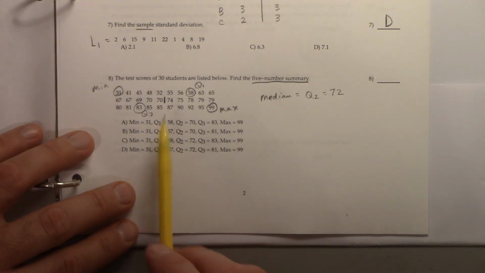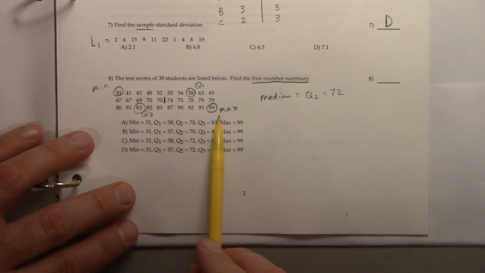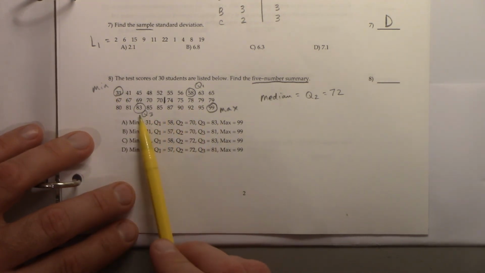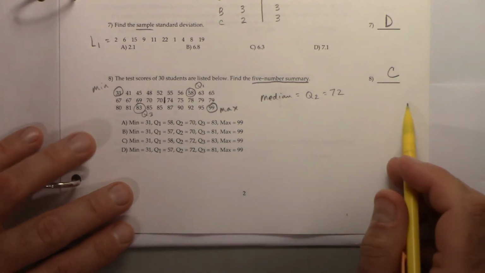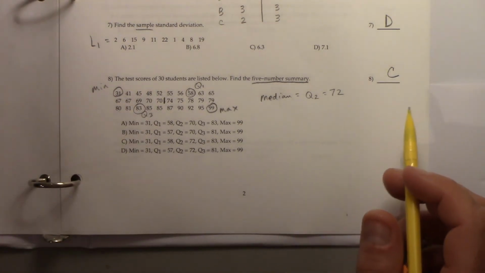And so now I can see I've got the minimum and maximum. I've got my 3 quartiles identified. And I can tell by looking at all of the options here, it's got to be option C for my correct final answer. Then we'll go ahead and move on to problem 9.